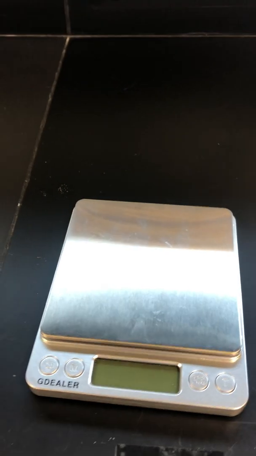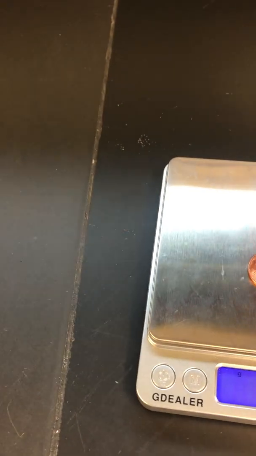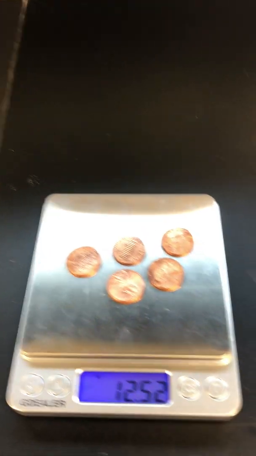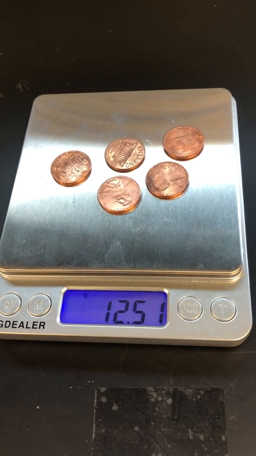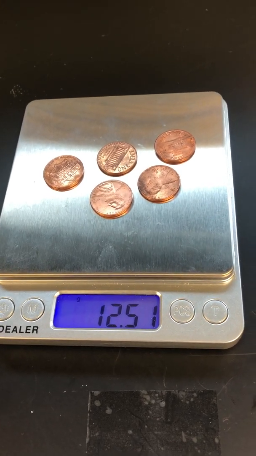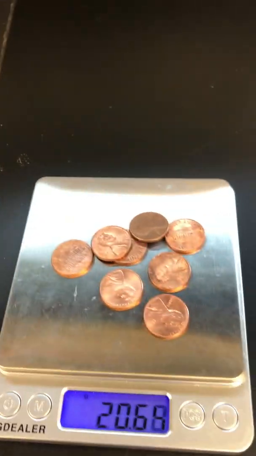And then this next one is mass, number 5 and 6. It says, what is the mass in grams of 5 pennies and 10 pennies? You don't have to use the little dish I gave you, which is just to put the stuff in. If we have 5 pennies, you might say it's 12.51, and so 10 is going to be 25.02. Let's keep that number in our head, 25.02.